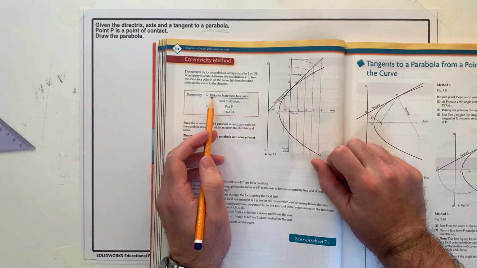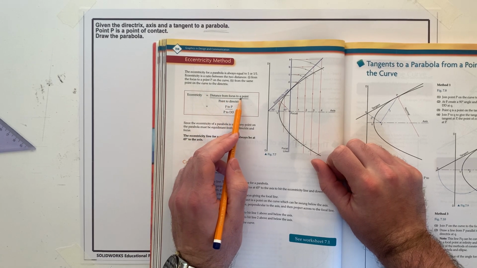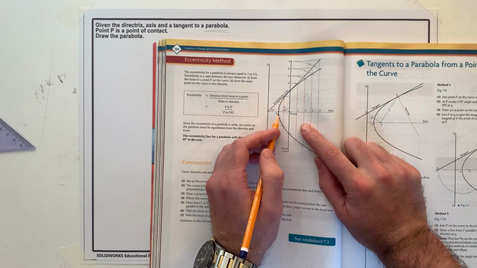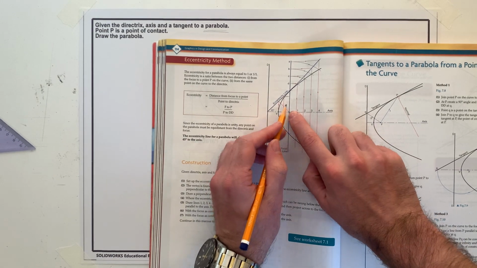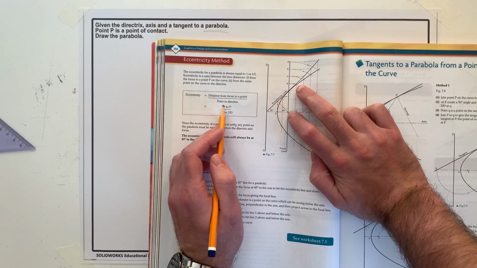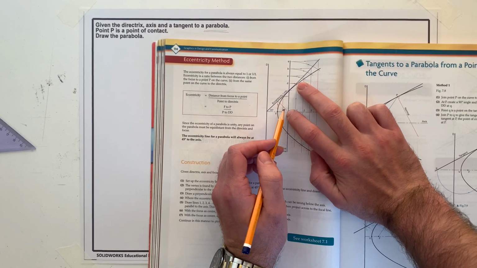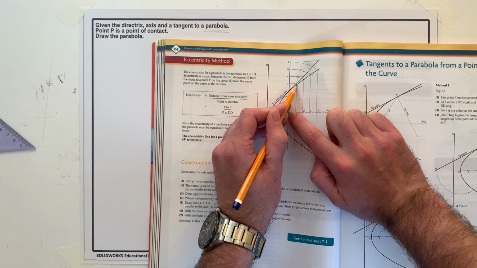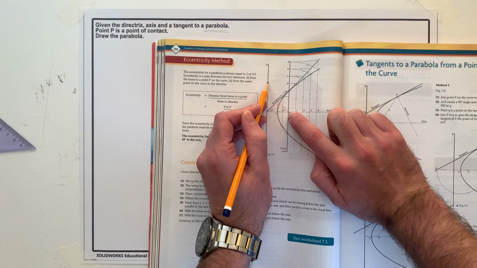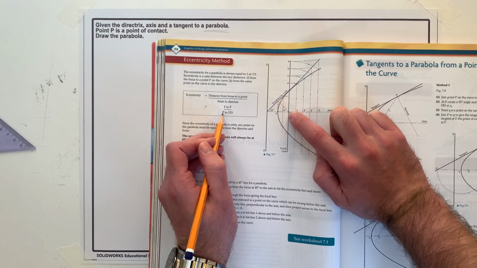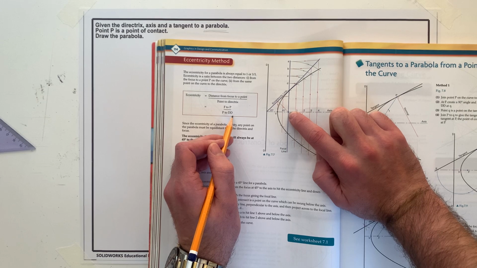So the eccentricity is equal to the distance from the focus to a point. Okay, so that's a point on the curve. So from the focus here to a point on the curve is the same as a point to the directrix. So this distance here, so let's say from this point of the focus out to, let's say, this point here, is the same distance as it is from here straight back to the directrix. Okay, so F to P, same as saying P to DD, which is the directrix.